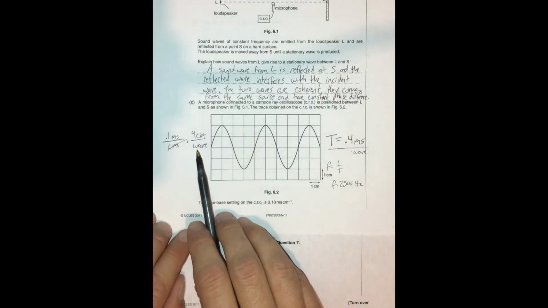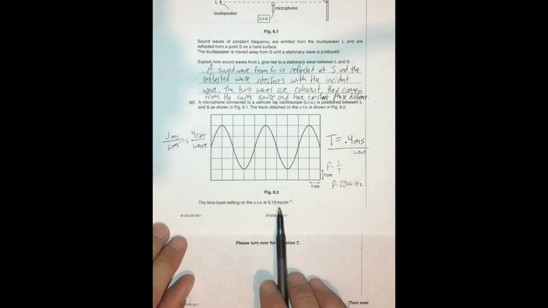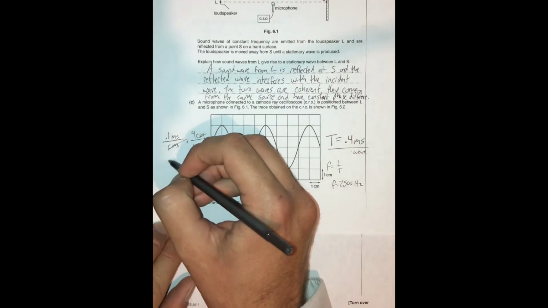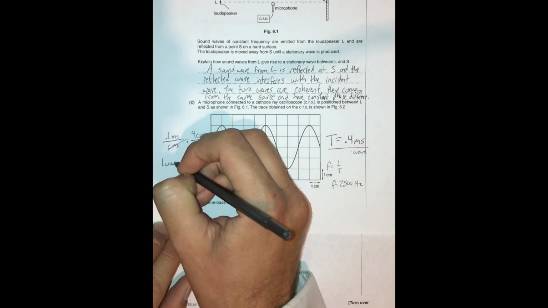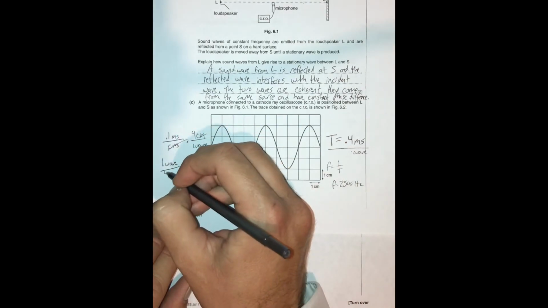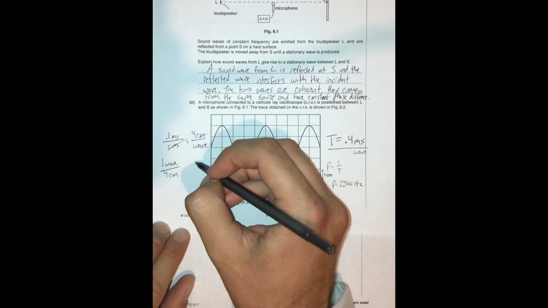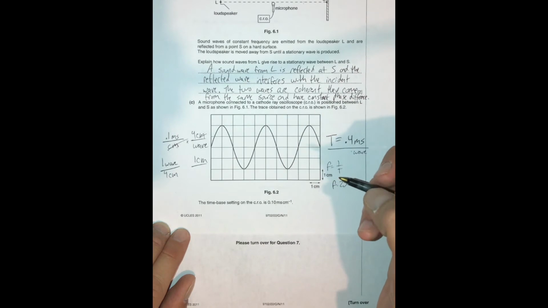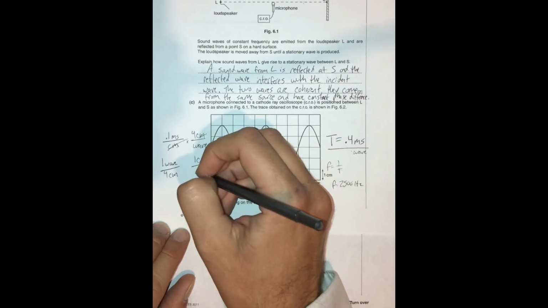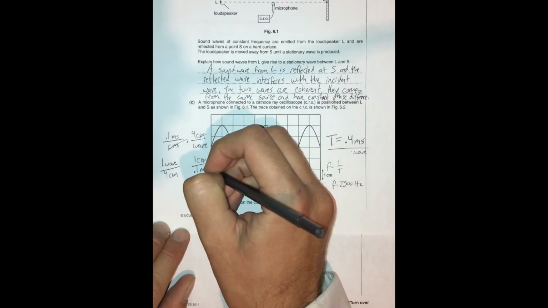The other way to think about it over here is that if we want the number of waves per second, we could say there is one wave per 4 centimeters, and then say 1 centimeter per 0.1 milliseconds.